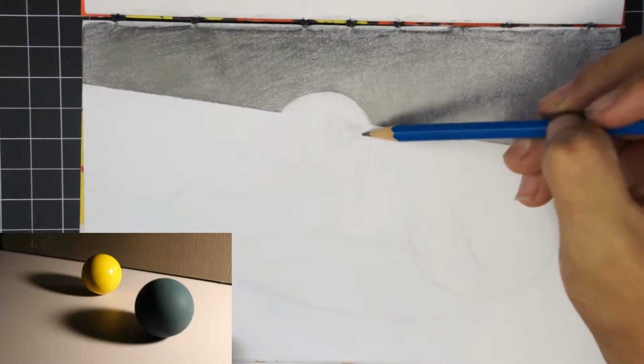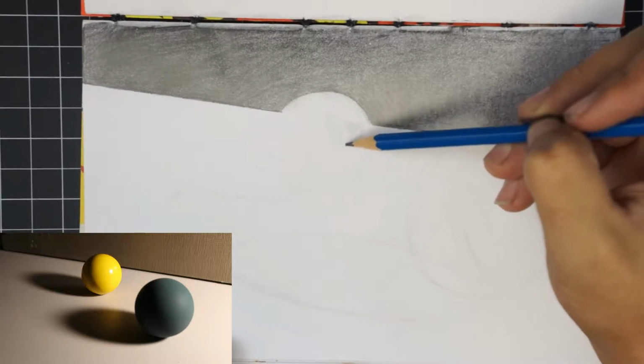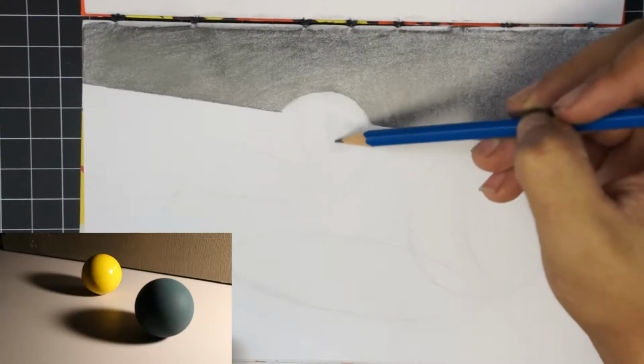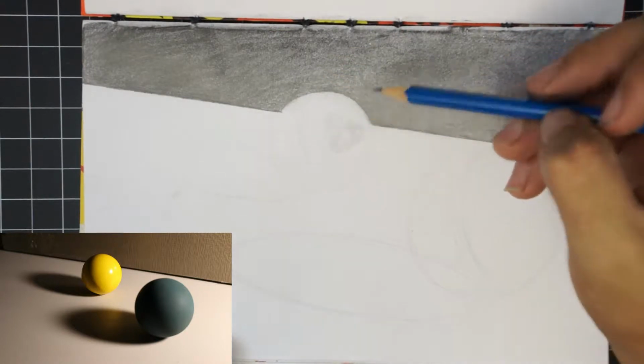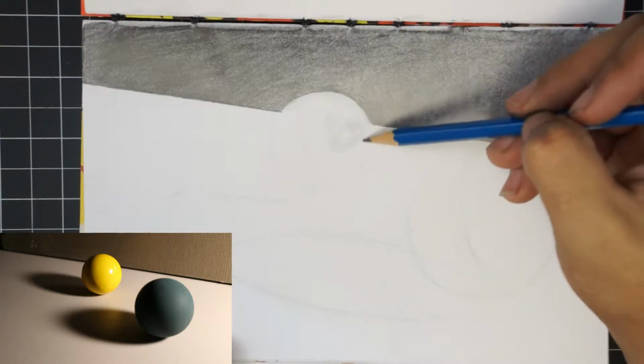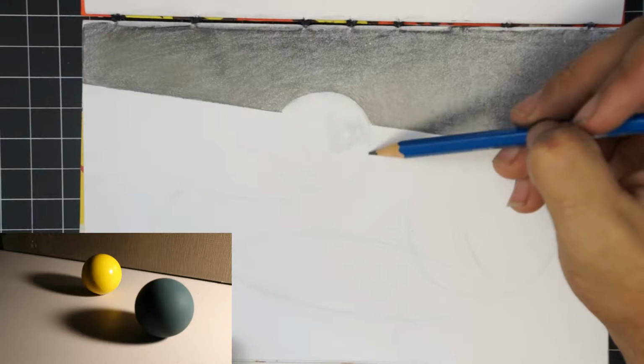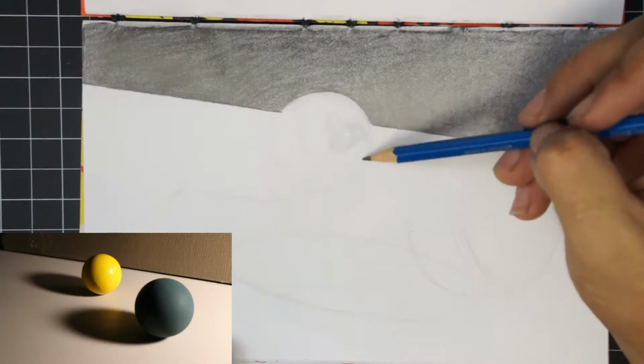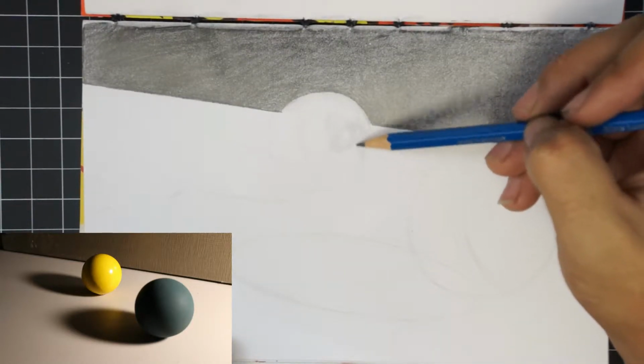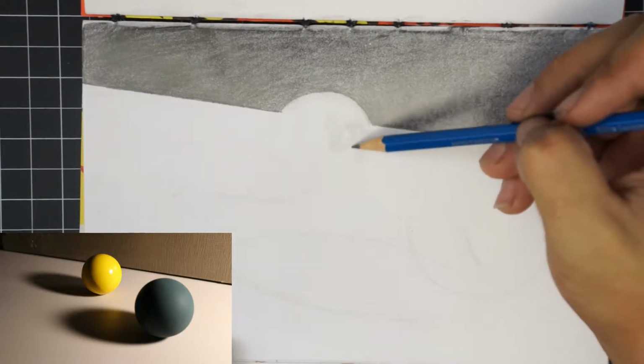As you're doing this, shade in everything except for the highlights. Leave those completely white. The only reason we're doing this is because the lightest value in the drawing is the highlights. So we have to keep the white of the paper in those areas. So in order for us to see those highlights, we need to add a darker value around it.